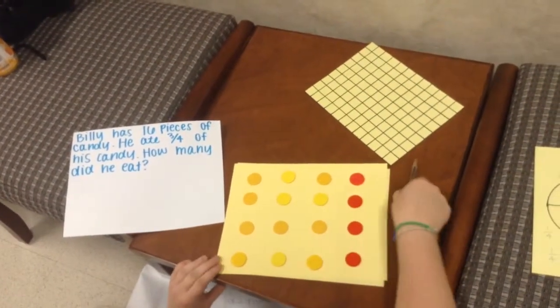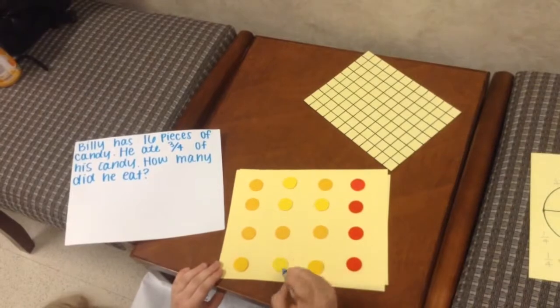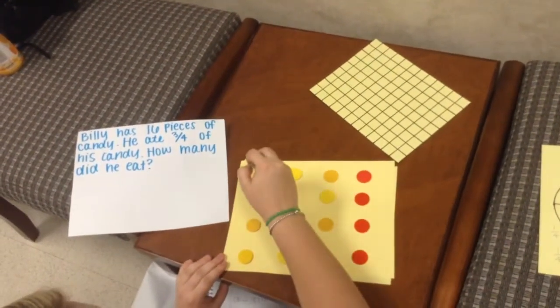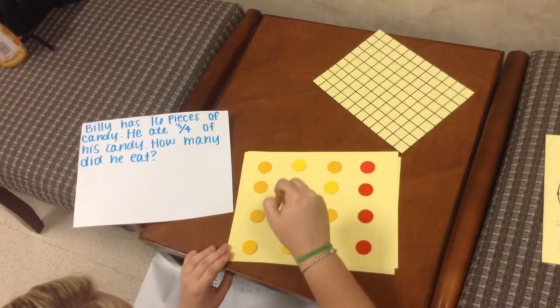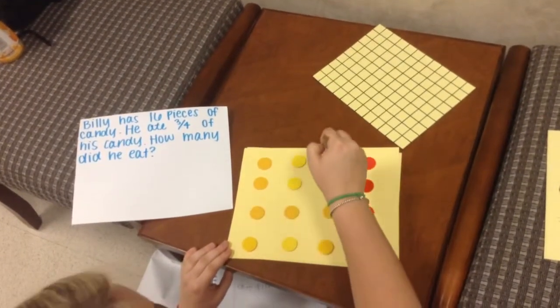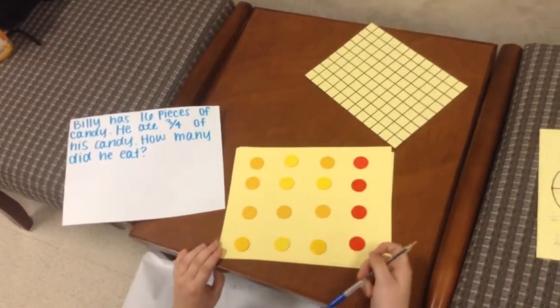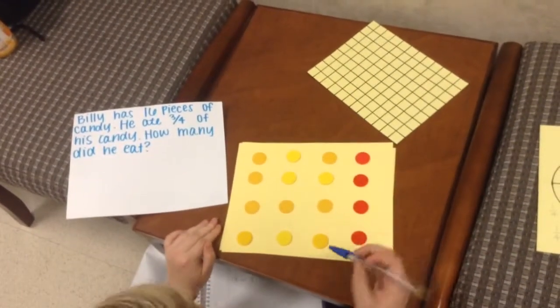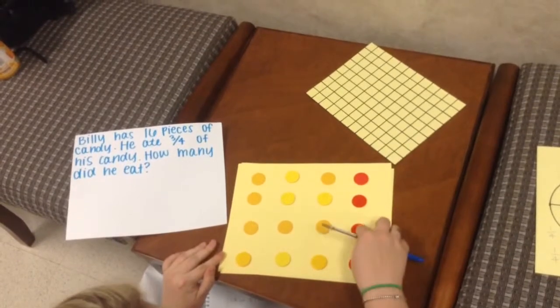And if we add all of that up, we can count how many pieces he actually ate. So 1, 2, 3, 4, 5, 6, 7, 8, 9, 10, 11, 12. So the answer to our problem is that we can see he ate 12 pieces of candy.